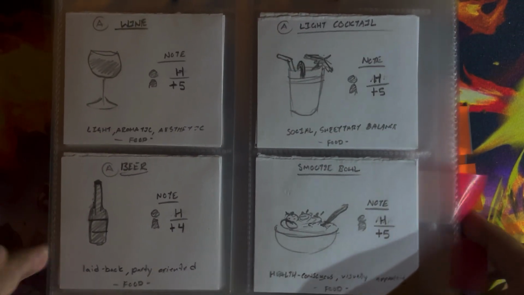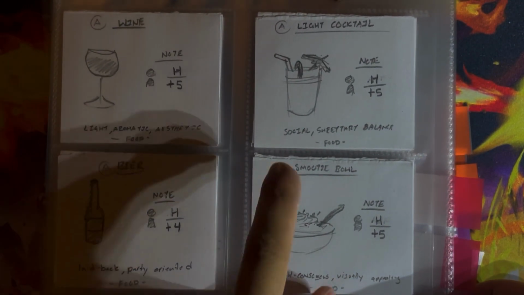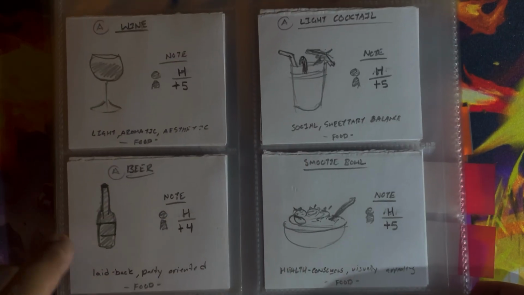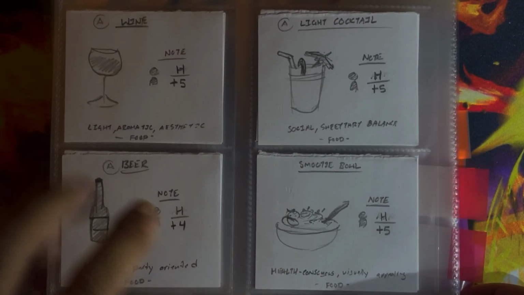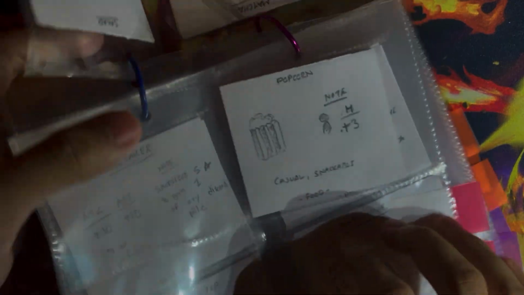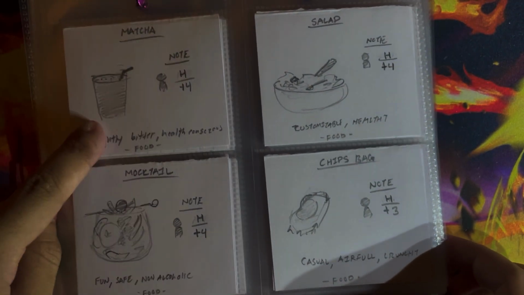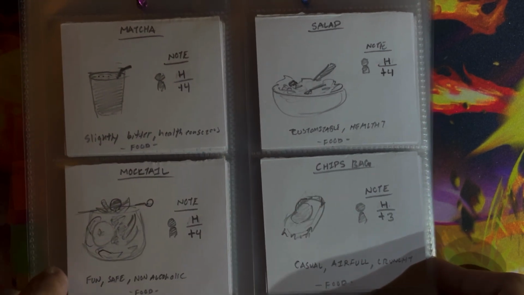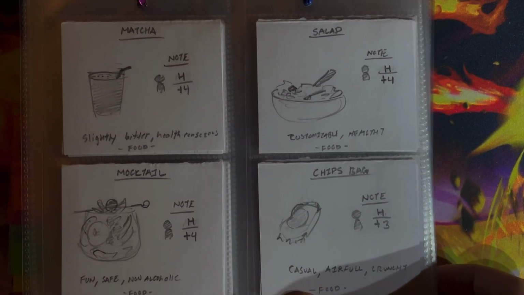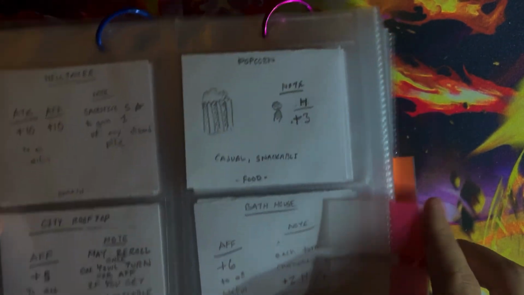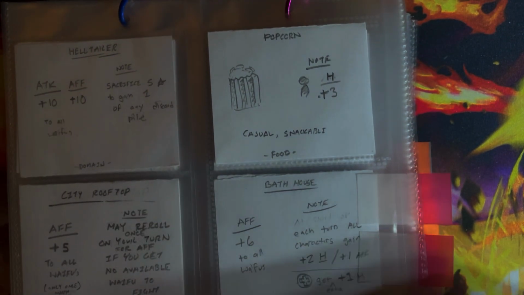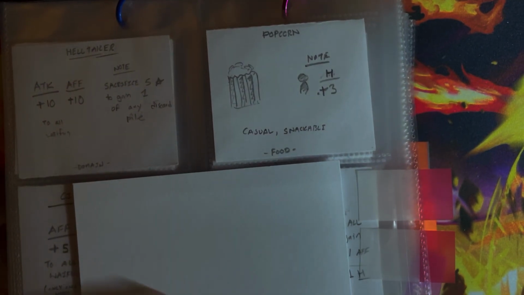See, we got the alcoholic drinks now. Wine, a light cocktail, a beer, and a smoothie bowl. Matcha, a salad, a mocktail, and a chips bag. And then popcorn as our final result.